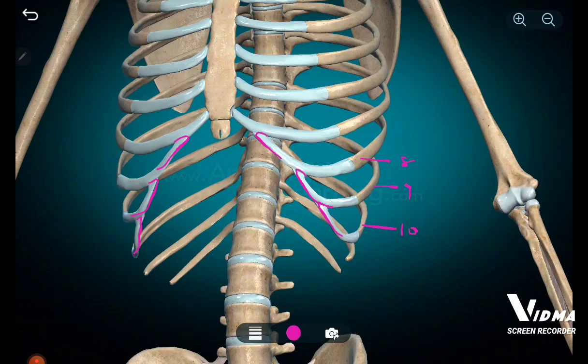The 8th, 9th, 10th pairs of ribs are dorsally articulated to the vertebral column, like this, and ventrally articulated to the 7th pair of true ribs. That's why these are called false ribs.